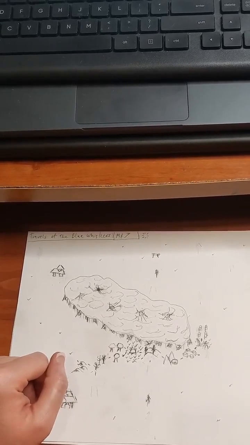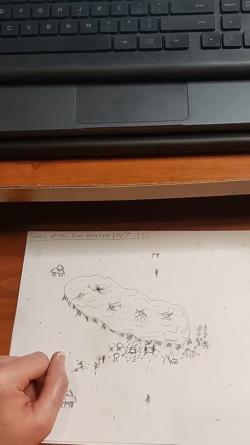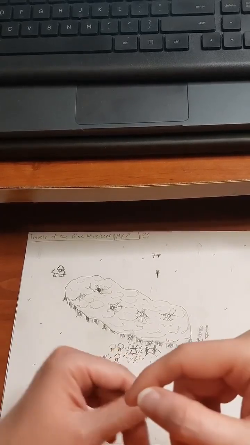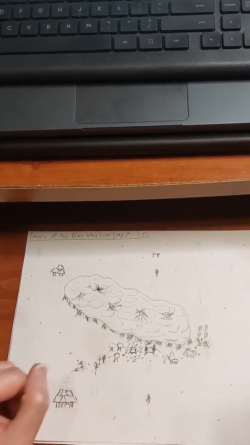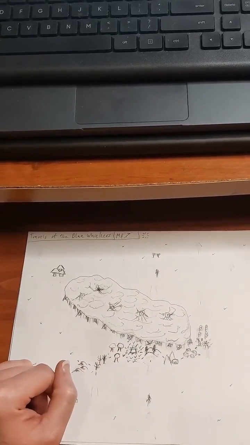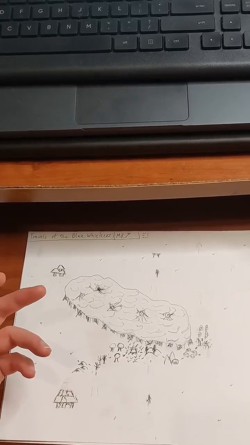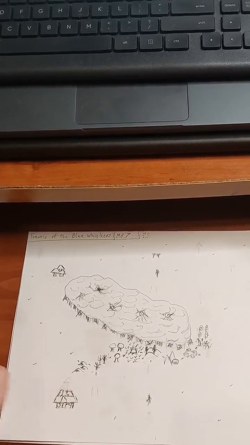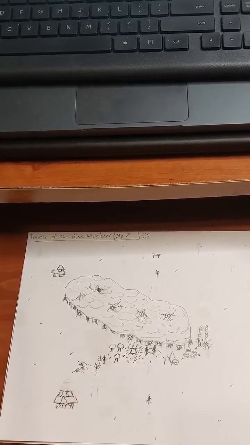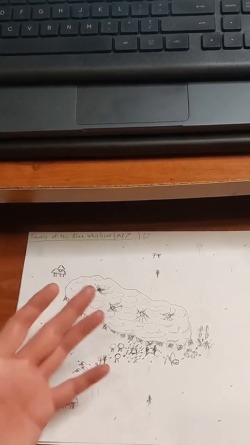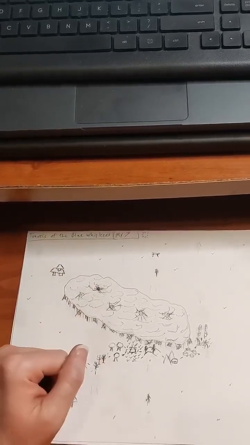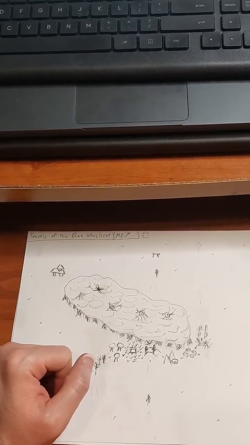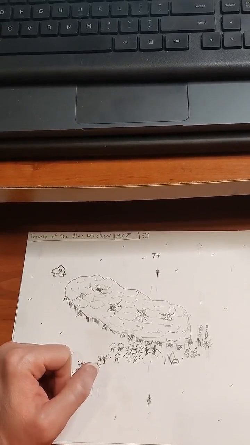Now, I am using these feudal Japan supplements, because I wanted to do something a little different, and this was available, so that is what I chose.